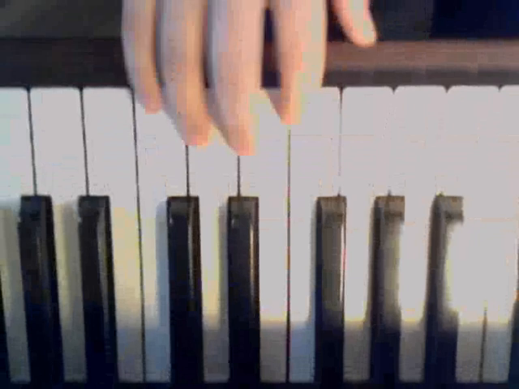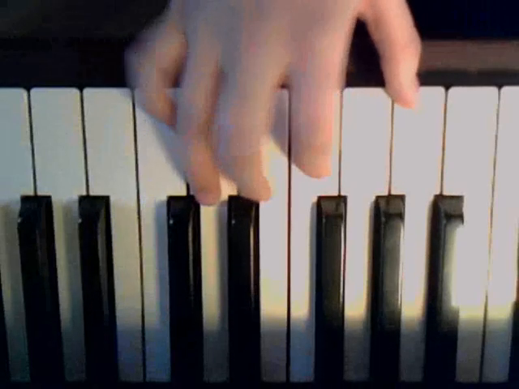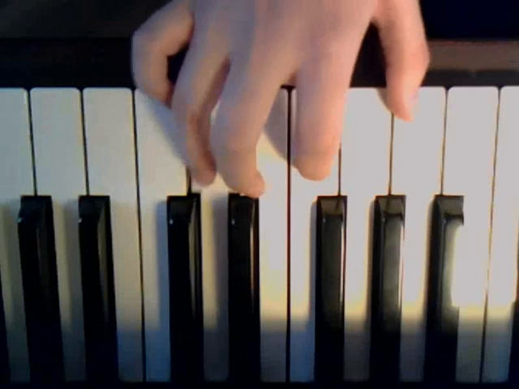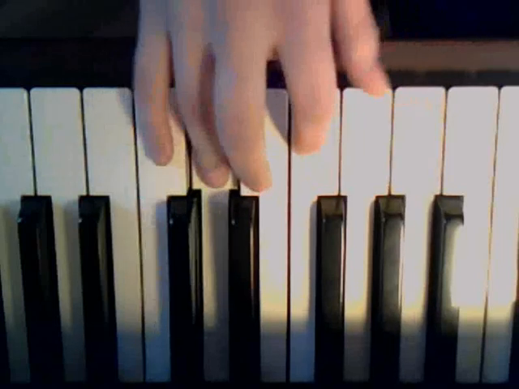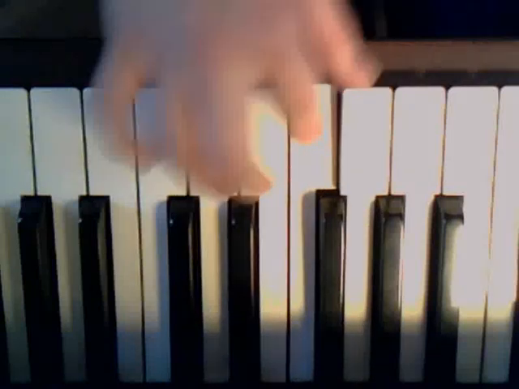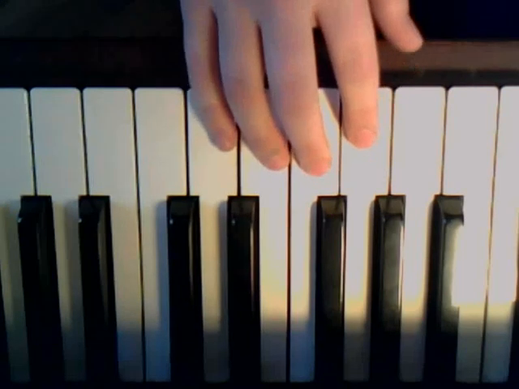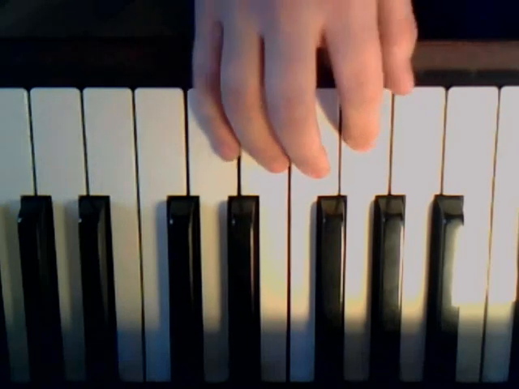And here's the whole thing on the keyboard. First the melody, and then with the notes again. And after that, for the melody and the harmony, it's a repeat of the first part. So it would become, with the background added in.